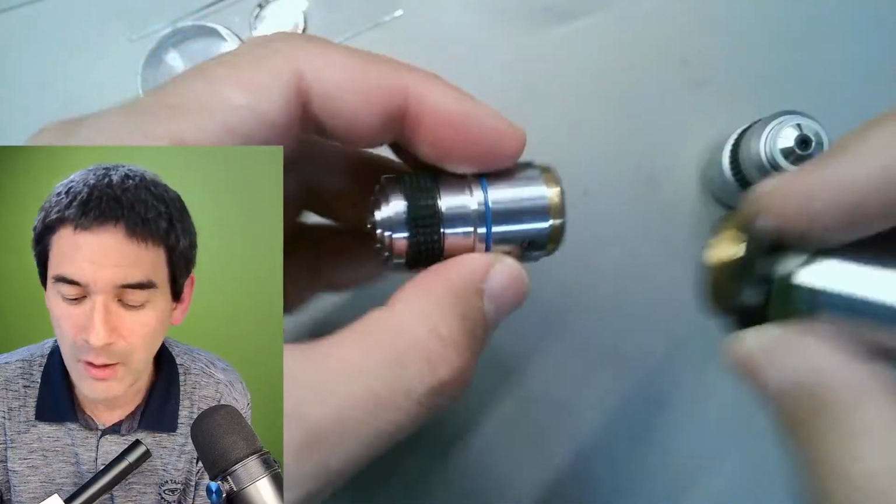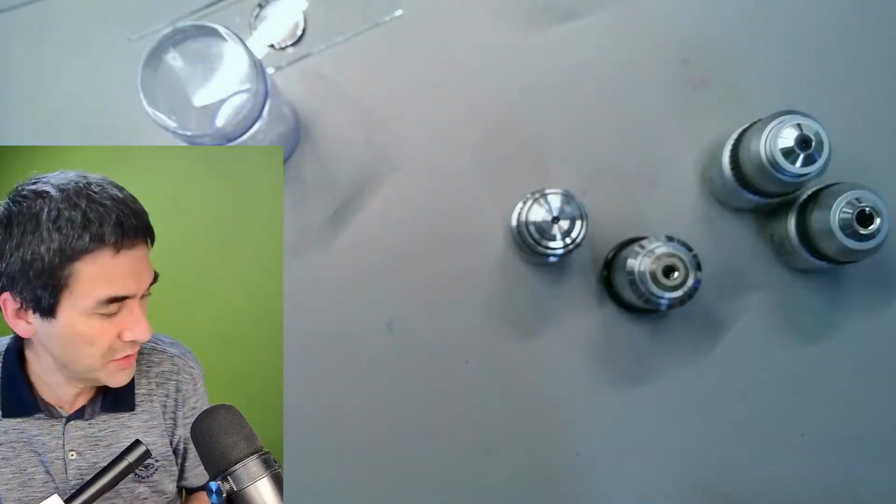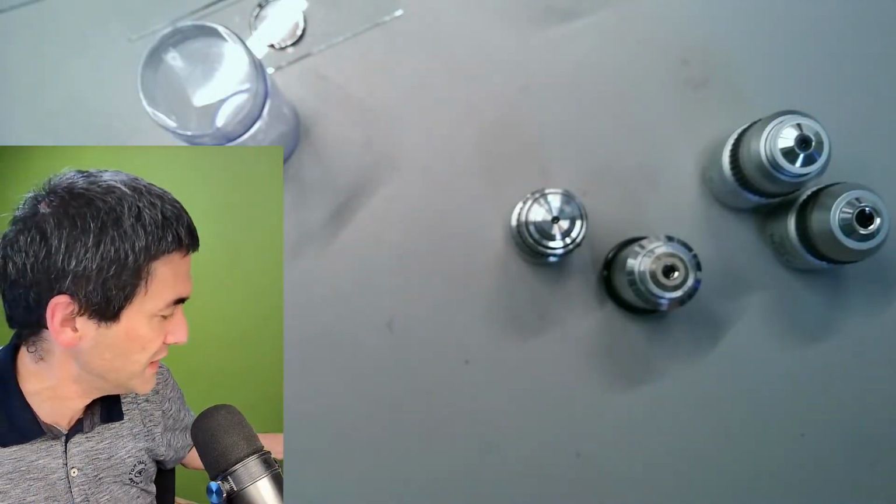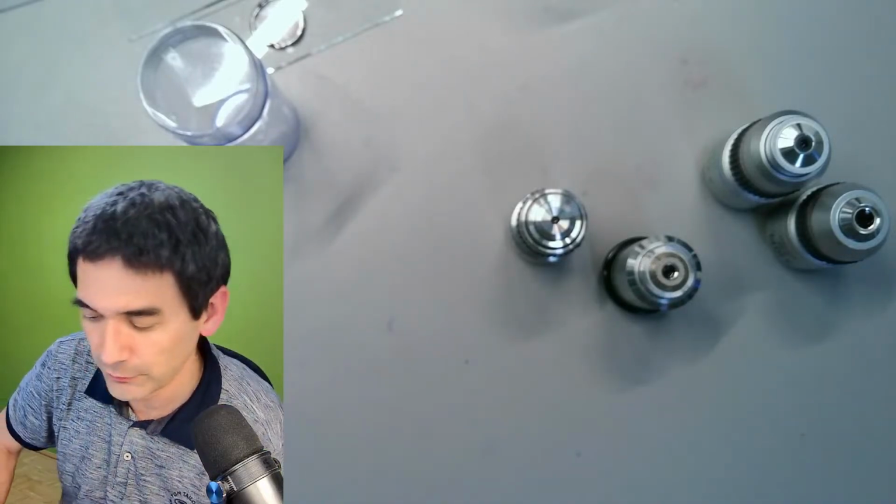However, I just want to show you something else here, because I do have the old Olympus microscope also next to me. I need to go down here on the floor just a second.